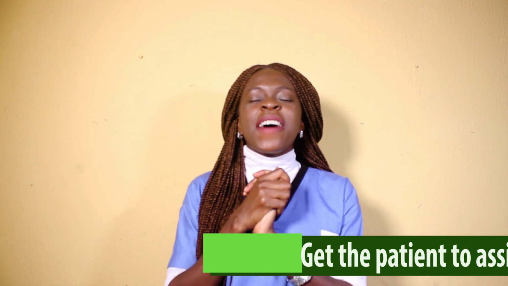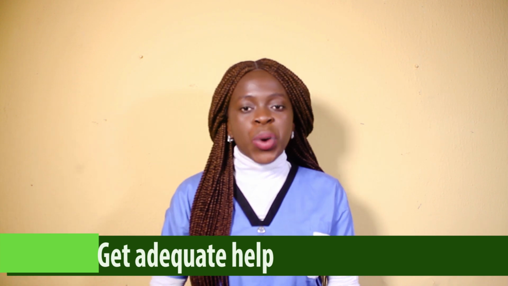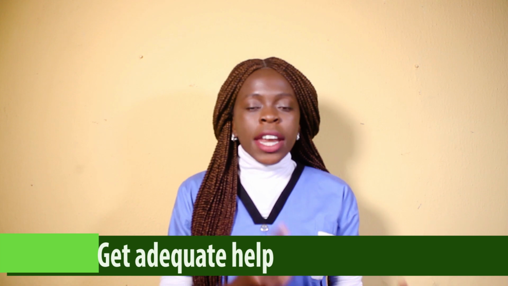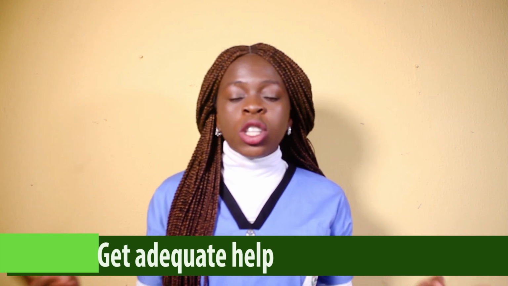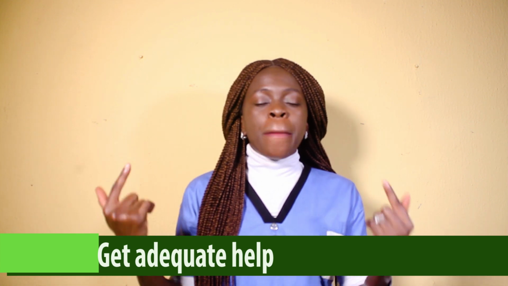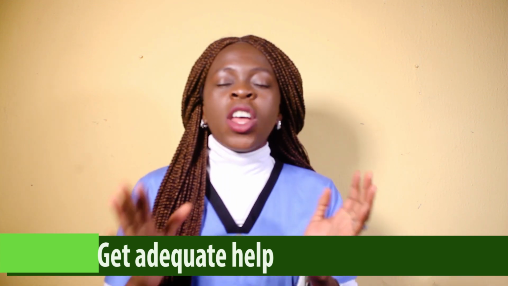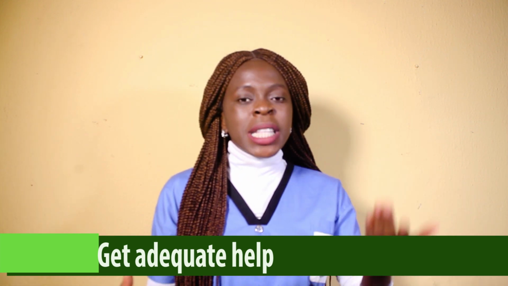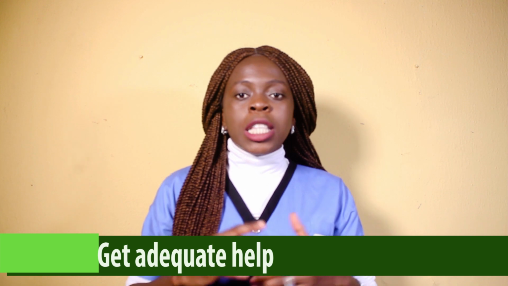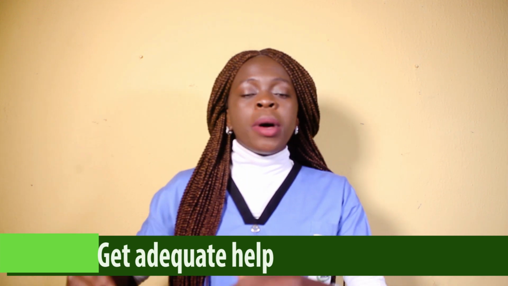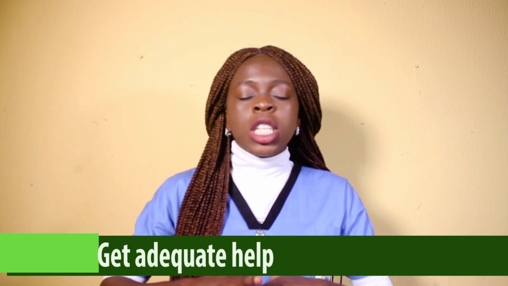Then the third one I have here is get adequate help. Sometimes positioning is not just a one-nurse procedure, it's usually a two-nurse procedure, depending on the type of position you are about to place that patient in, and also depending on the condition of the patient. So it's better for you to get adequate help. It might be from the caregiver, or from a colleague, to help you put this patient in the right position.